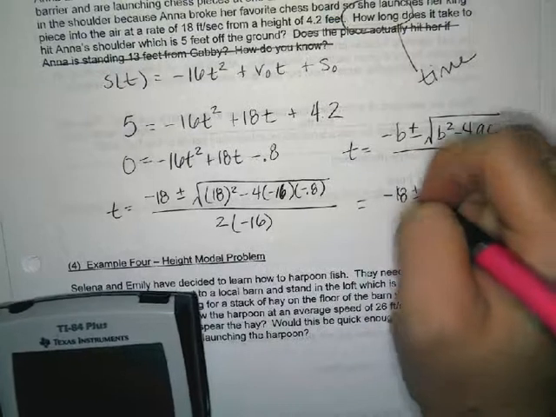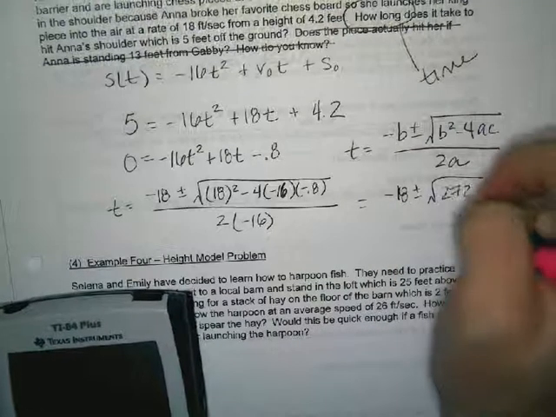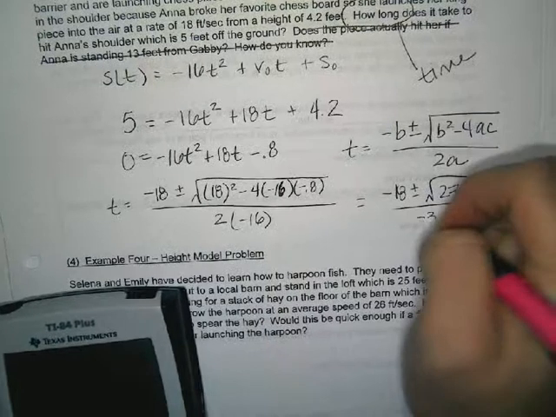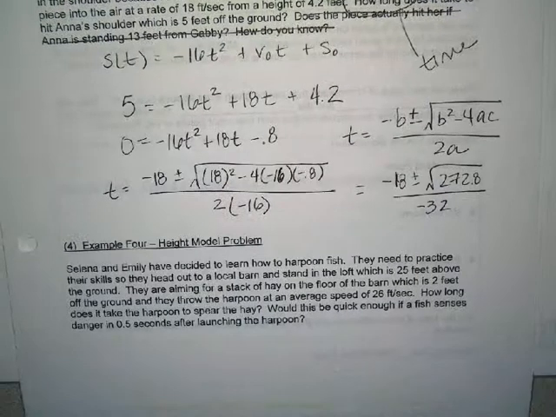Now, if you're not helping yourself out and practicing finding this, then you're not helping yourself out much, because this is a good opportunity for you to do it in class, where you can know if you're doing it right or not. Normally when I give a time, like if somebody asks me what time is it, and I say it's 9:20 something, I normally don't say it's negative 18 plus or minus the square root of 272.8 all divided by negative 32. That's what time it is. Normally, that'd be weird if I said time that way. So what are we going to have to do here to get an answer that makes sense to us for this problem?